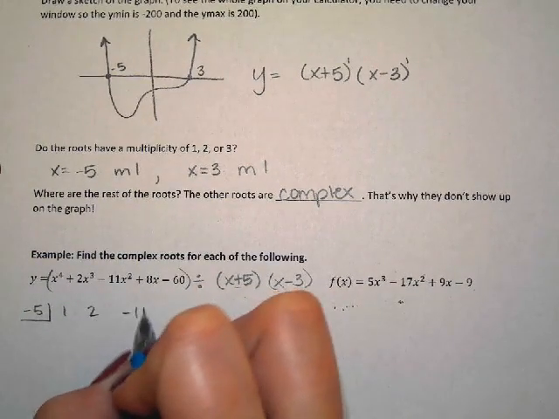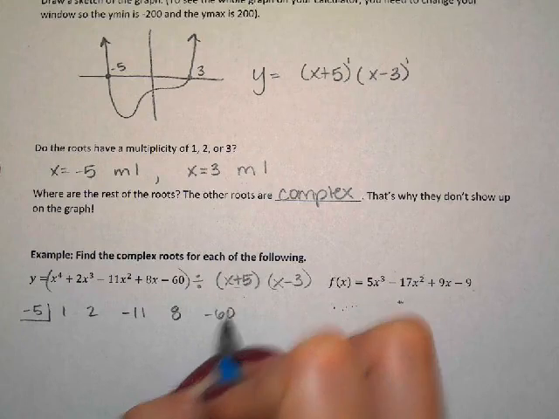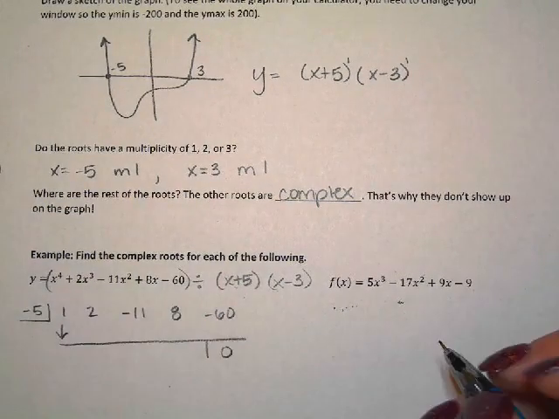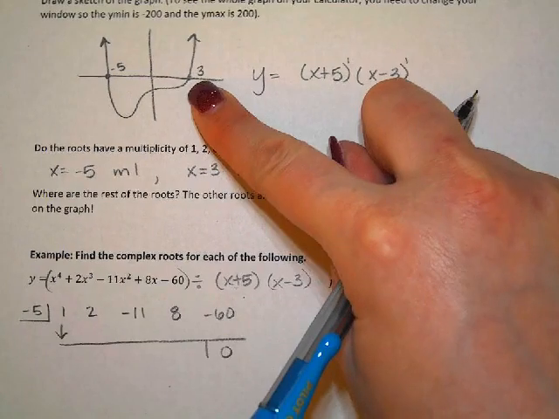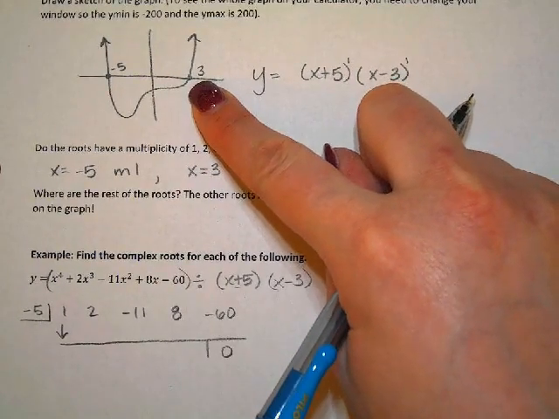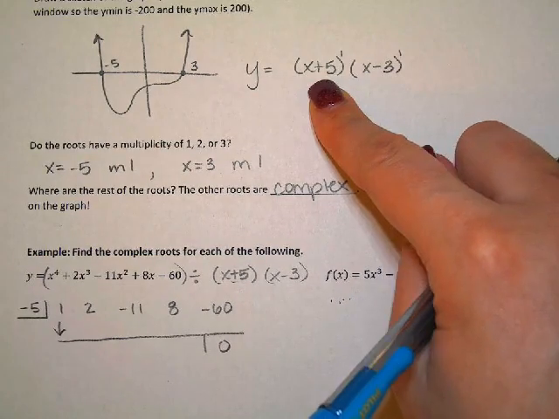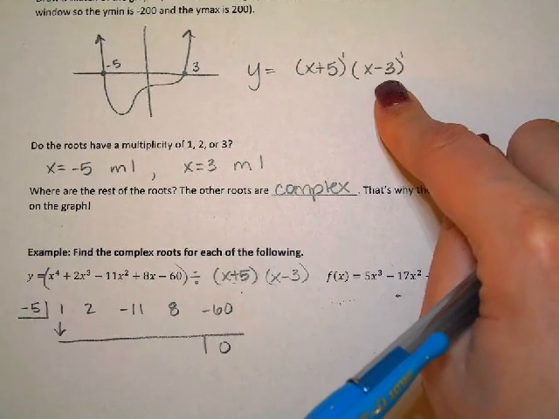And these are actual factors, and so that means that my remainder has to be 0. These are factors of the equation. That means the remainder has to be 0. I know that because if I plug in -5, I'm going to get 0 as a result. If I plug in 3, I'm going to get 0 as a result, right?